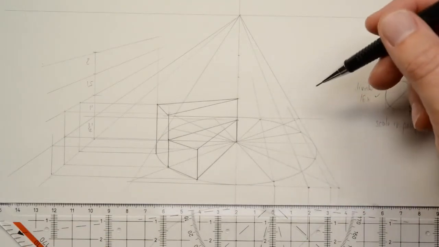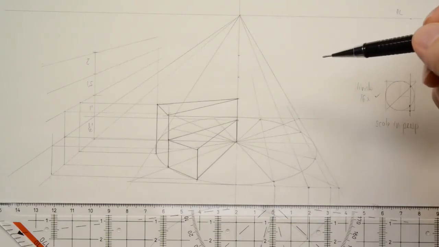Now we're going to quickly build out the next two steps.